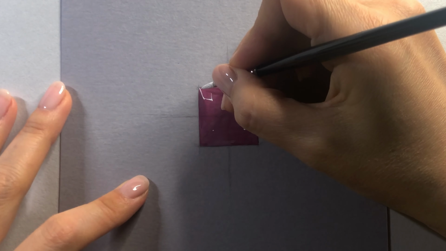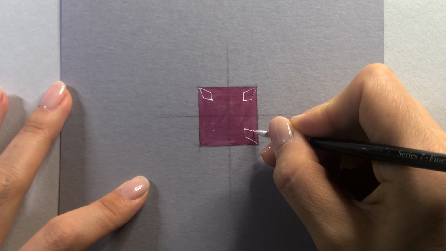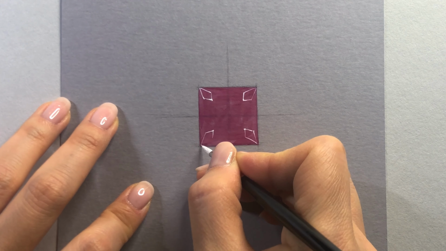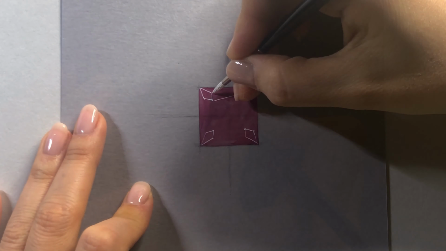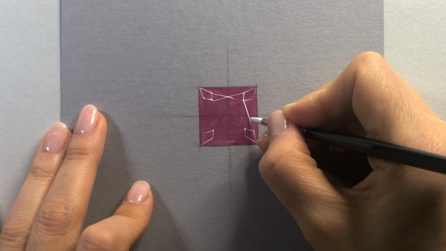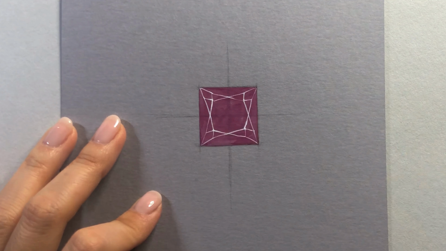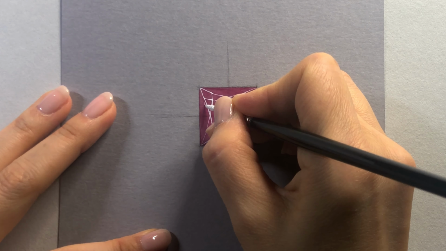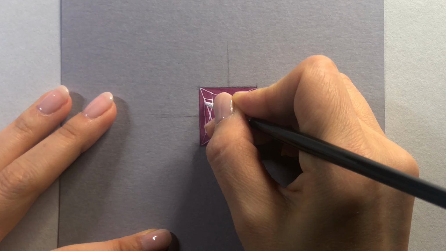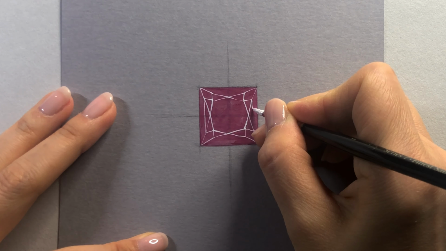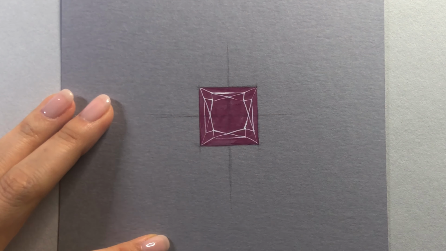Draw 4 bezel facets on the corners. Then add an axis in between the bezel facets. Then this is the difference from the first two cuts. Instead of adding V lines, draw parallel lines. This is the princess cut.